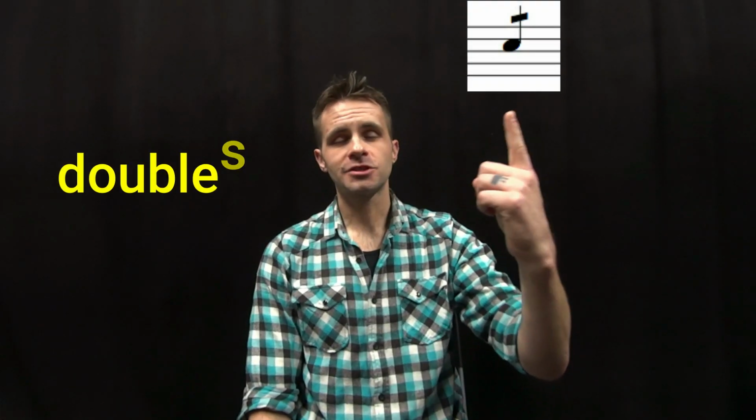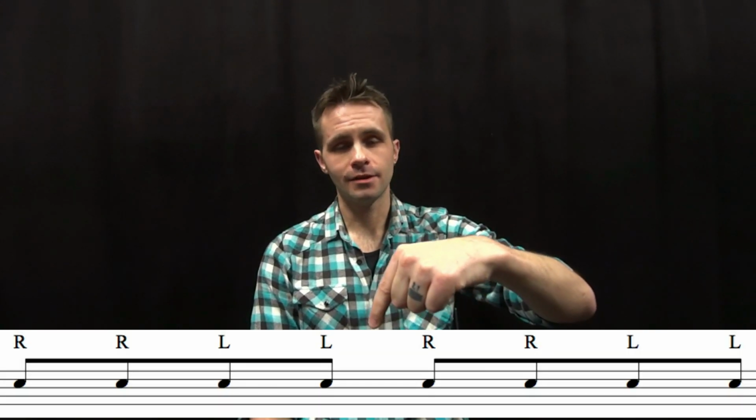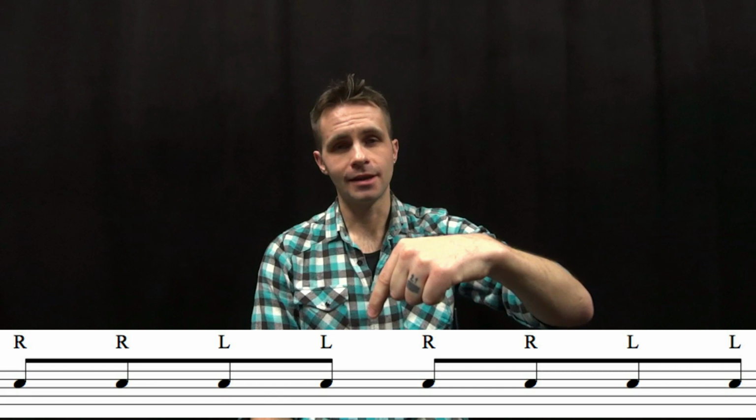Doubles. This is what doubles look like if they're notated. Now if this is playing at a rate of eighth notes, we'll have them looking as follows. This will be right, right, left, left, right, right, left, left. Again, let's take this to the pad. We'll see how this sounds.